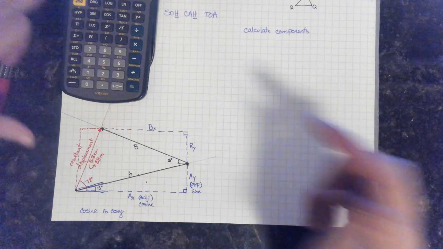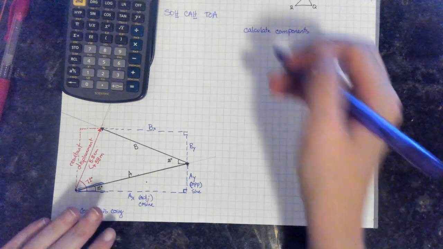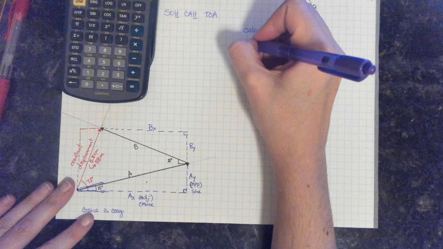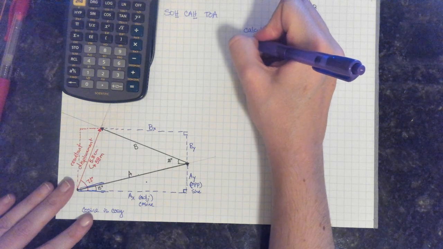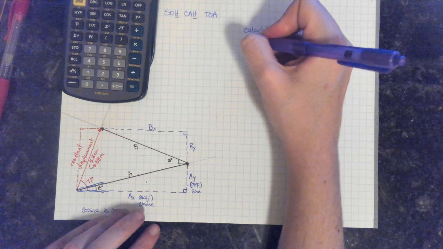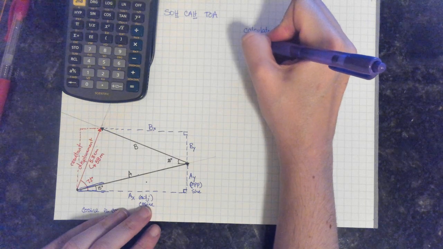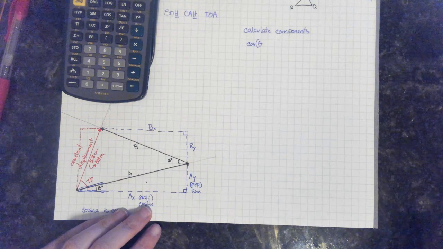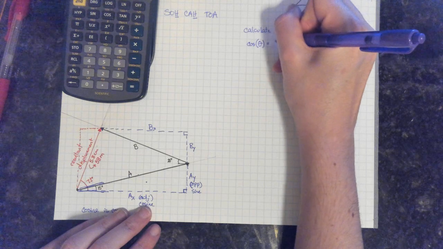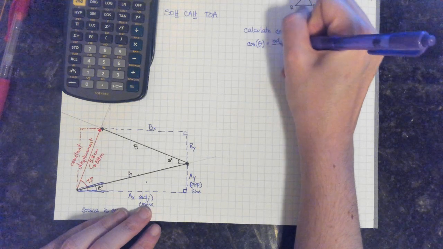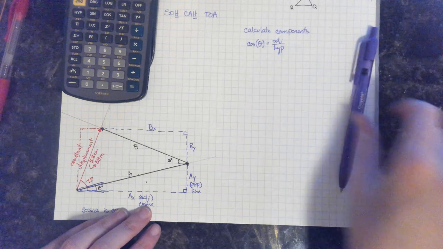Now, in math, you've seen sine and cosine as, let me start with cosine. Cosine of the angle equals the adjacent side divided by the hypotenuse.